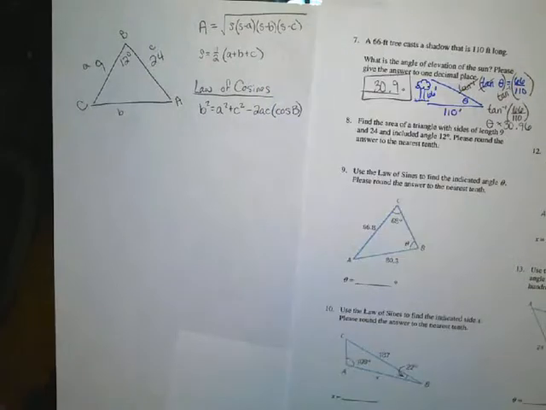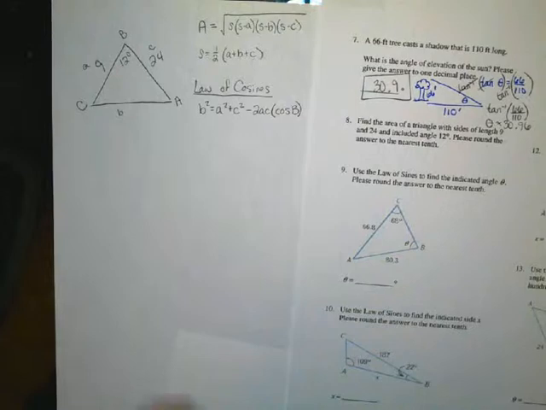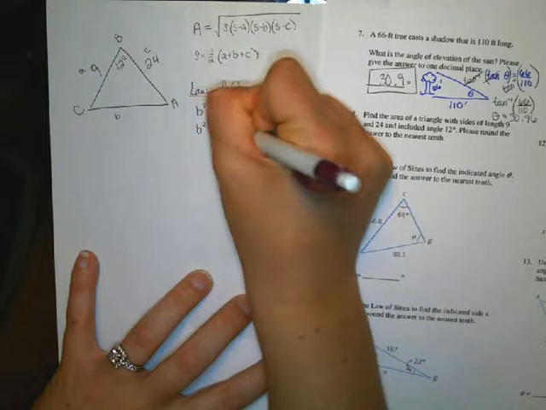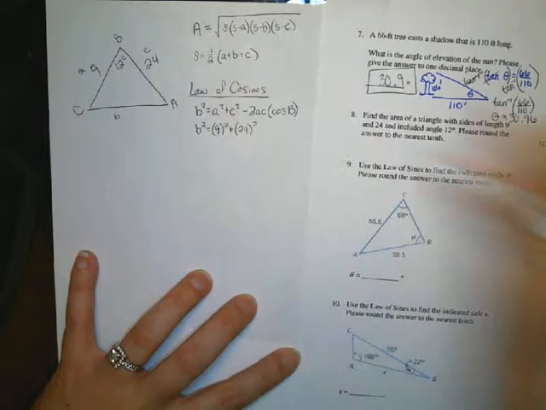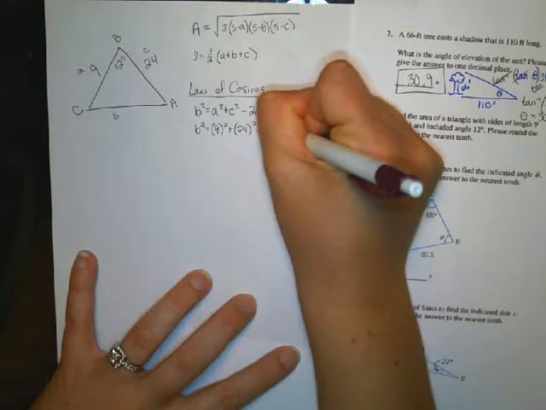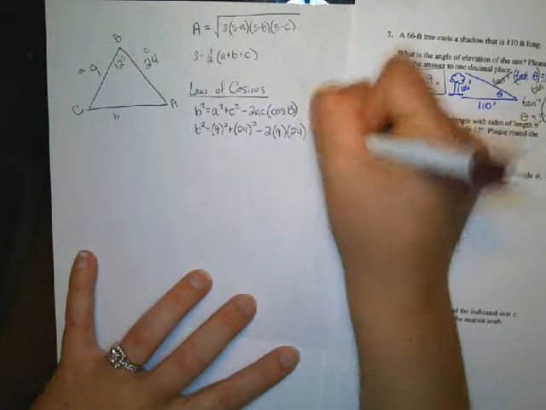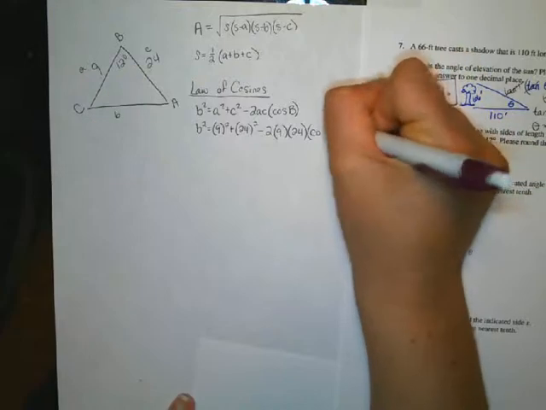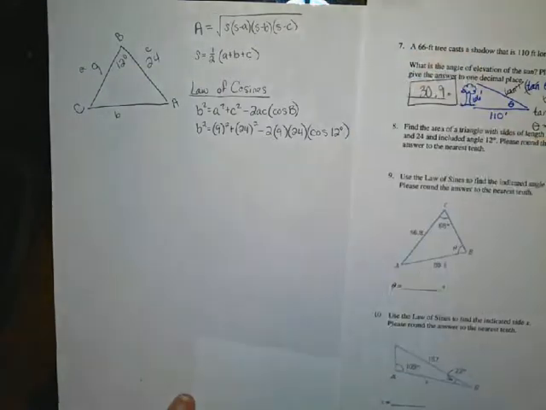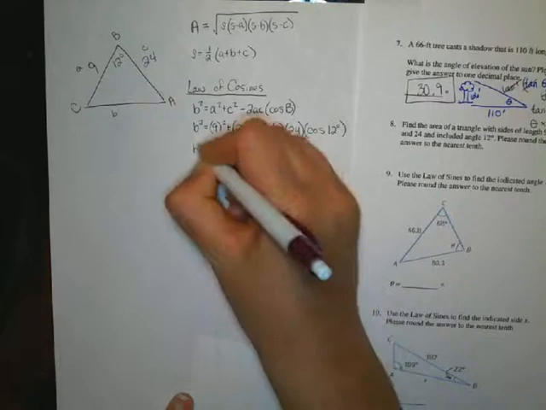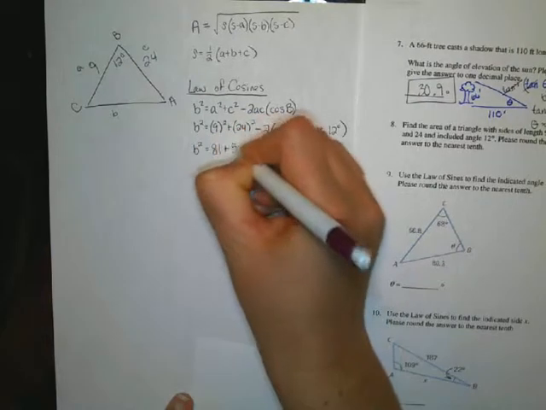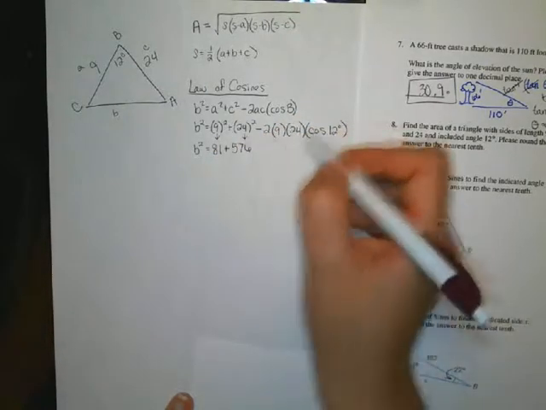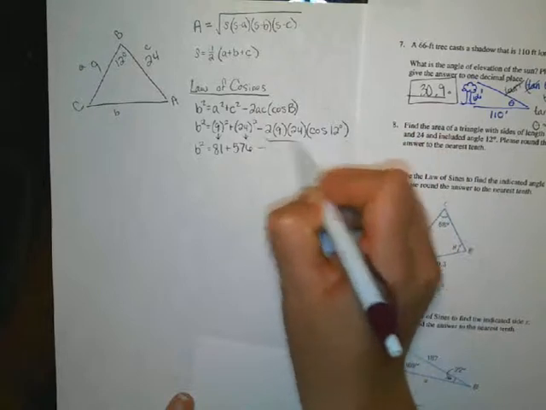And if I plug in all this information, I have b squared is equal to 9 squared plus 24 squared minus 2 times 9 times 24 times the cosine of angle B, and in this case it's 12 degrees. So plugging all of that into my calculator, I have b squared is equal to 81 plus 576 from right here. And then all of this combined minus, if I plug all that into a calculator, it comes out to 422.5598.